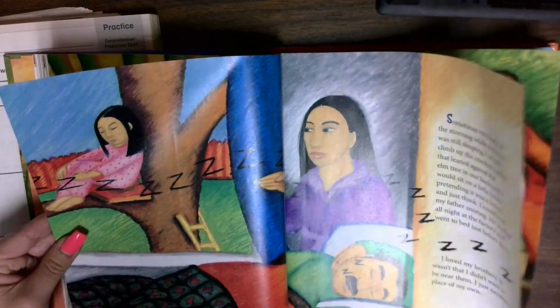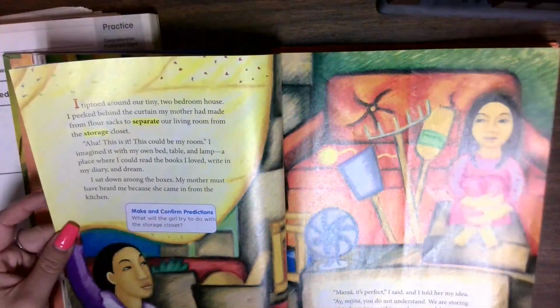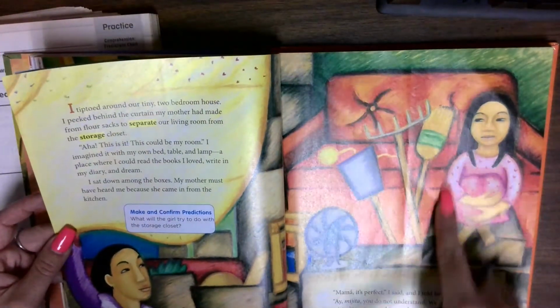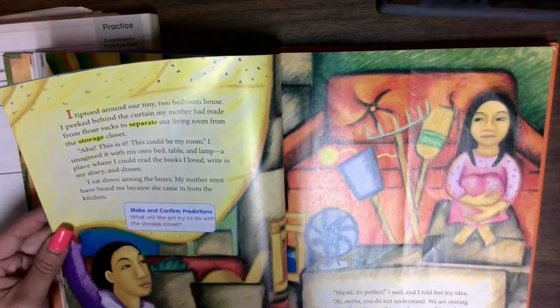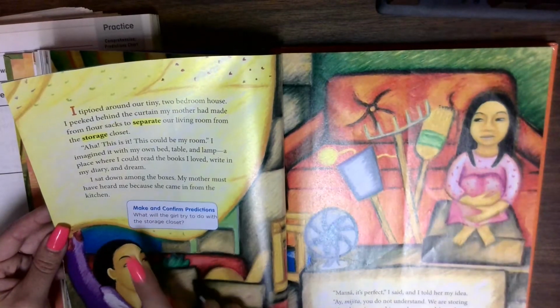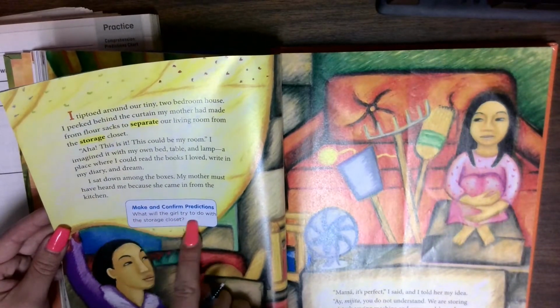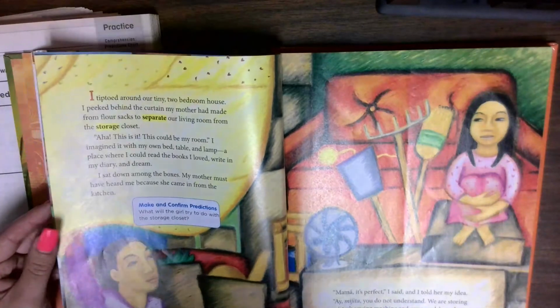Okay. Looks like they're still sleeping. Oh, my other question is, why are there yard tools in the house? Let's see. Okay, now we could actually use this question to help guide us. What will the girl try to do with the storage closet?